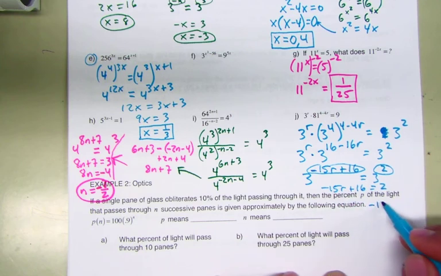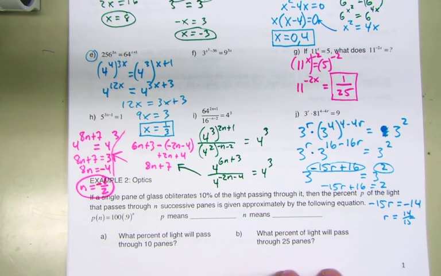Subtract 16. 2 minus 16 is negative 14. Divide by negative 15. Your negatives cancel out, and you should get r is equal to 14 over 15. Okay?